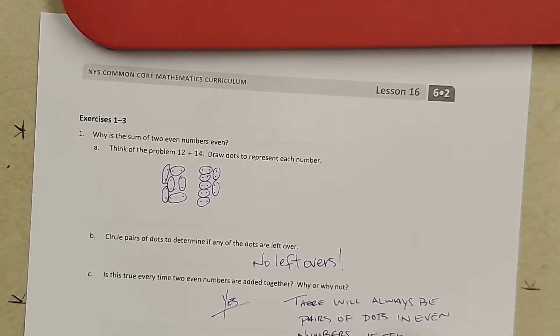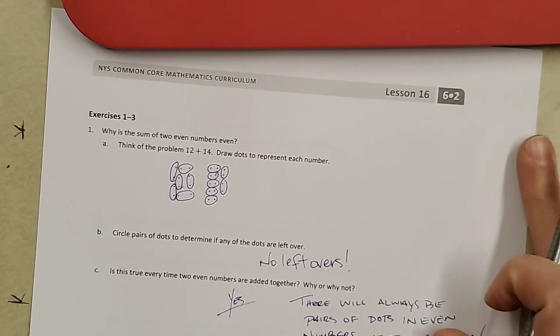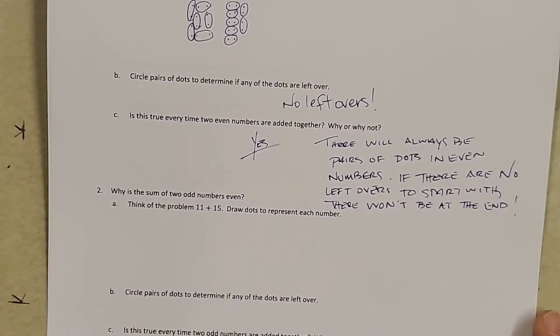If there are no leftovers to start with, there won't be at the end. Okay? Not so bad.